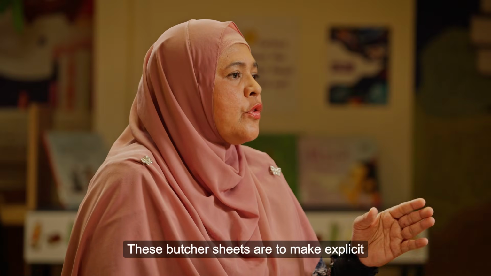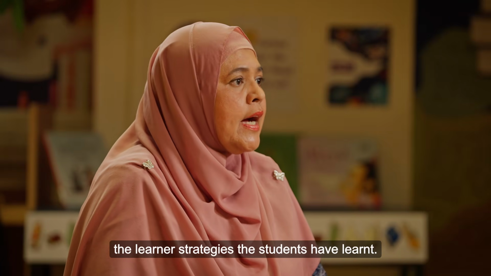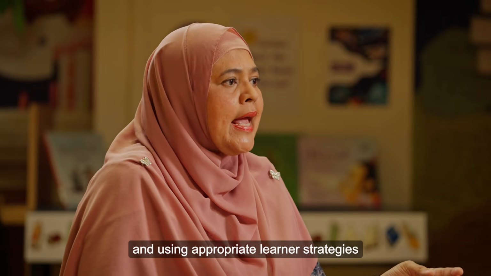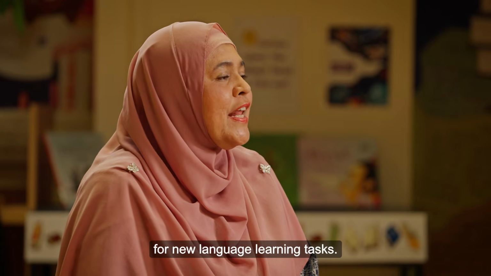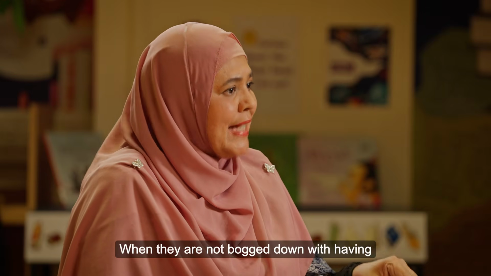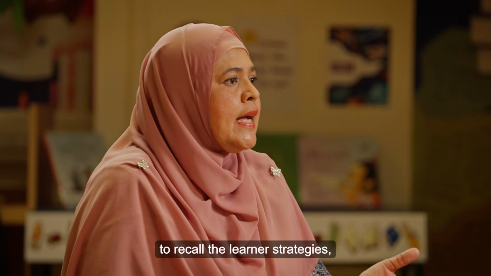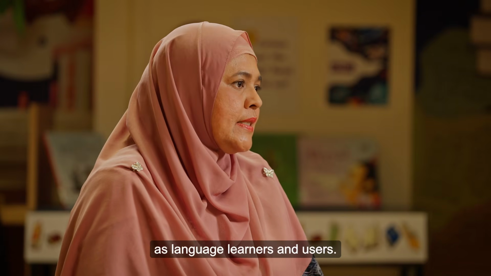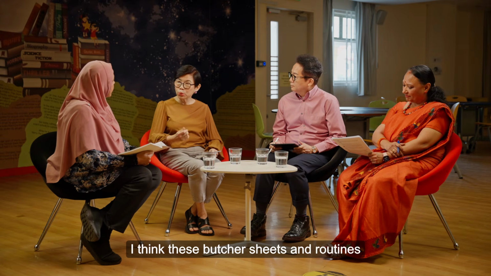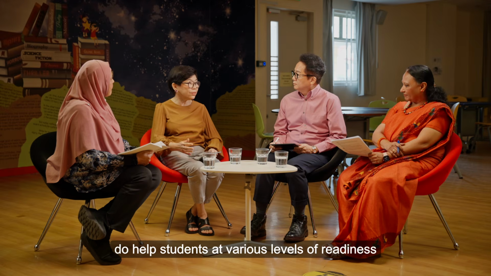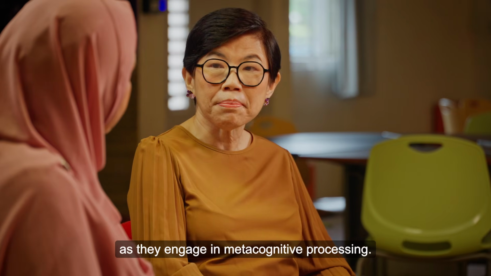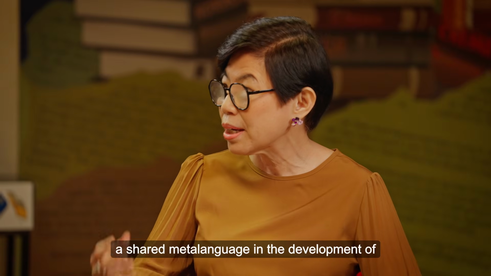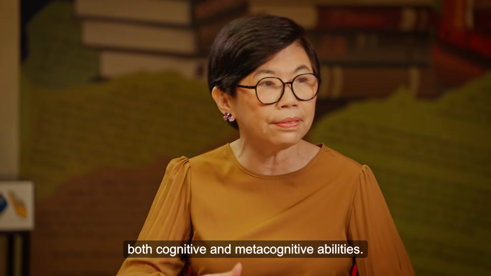These butcher sheets are to make explicit the learner strategies the students have learned, and I routinely invite them to consider selecting and using appropriate learner strategies for new language learning tasks. When they are not bogged down with having to recall the learner strategies, I can focus on building their metacognitive ability as language learners and users. I think these butcher sheets and routines do help students at various levels of readiness as they engage in metacognitive processing. And they also help in building a shared meta-language in the development of both cognitive and metacognitive abilities.